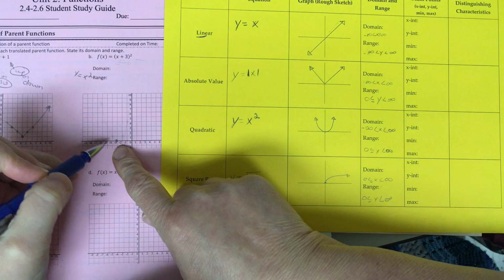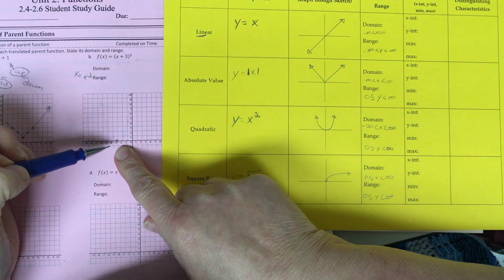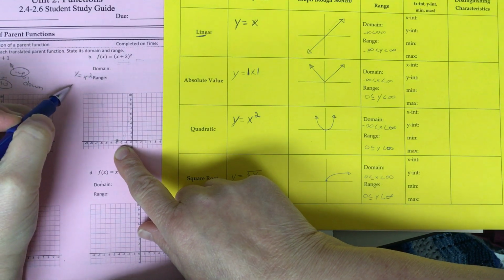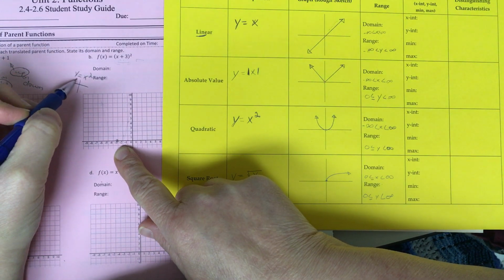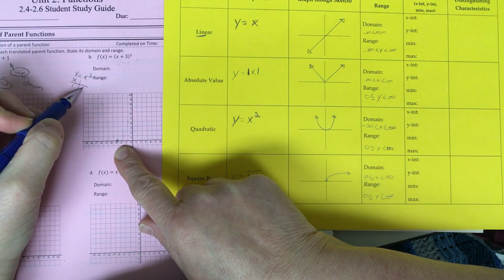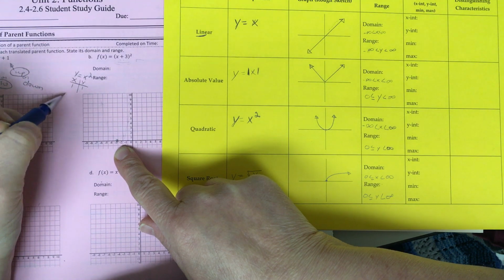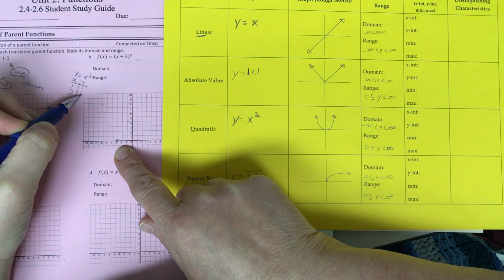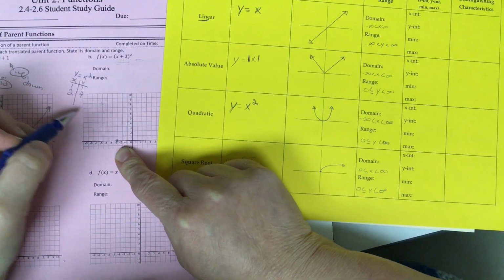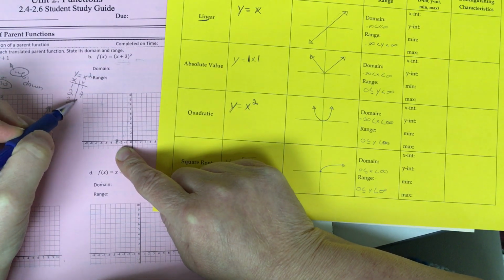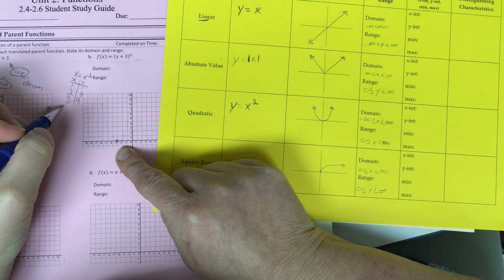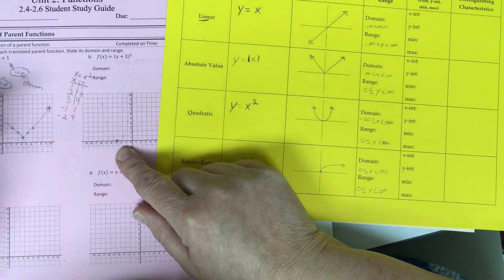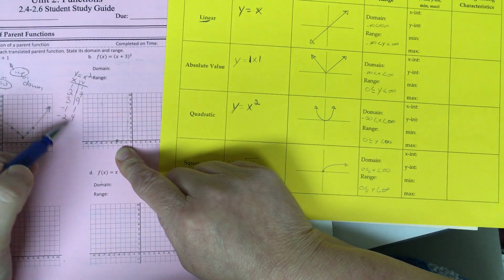And this is where our vertex is. We don't have anything on the end, so we're not going up or down. Now, let's figure out some of our points. If x is 1, y is 1. If x is 2, y is 4, because we're taking the squares. If x is 3, y is 9. If x is negative 1, still 1. Negative 2, still 4.